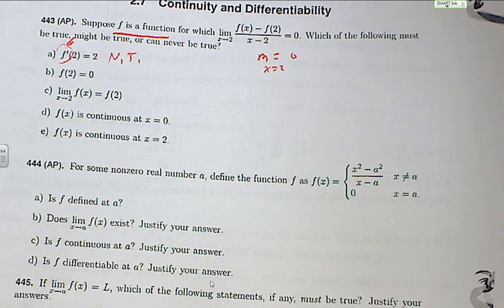Might be true. Tell me why. Because it could. I'm not saying you're wrong. I'm asking for you to explain. Could be a straight line, the slope of 0, right? Slope of 0, so it'd be a vertical line. No, horizontal line, you're right, straight. So horizontal line through the value of 0, sure it could be.